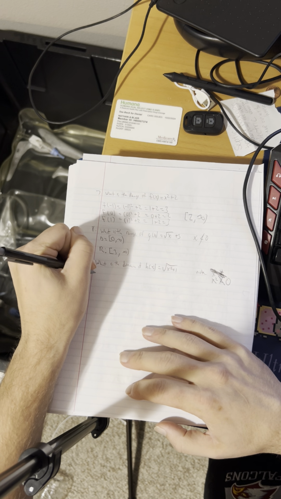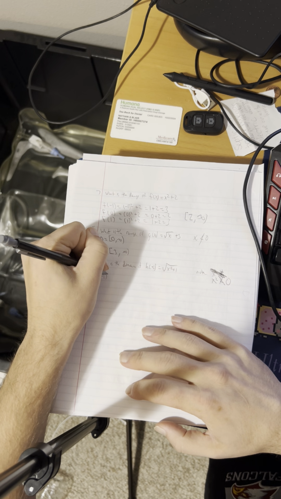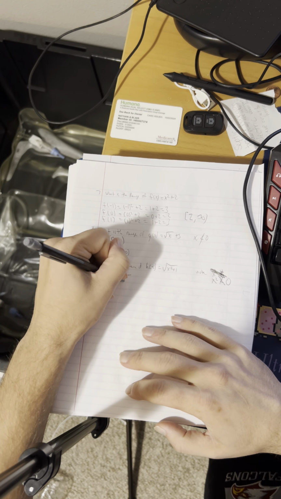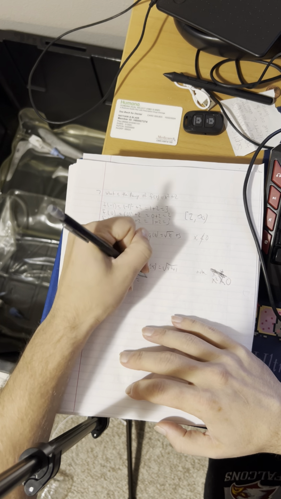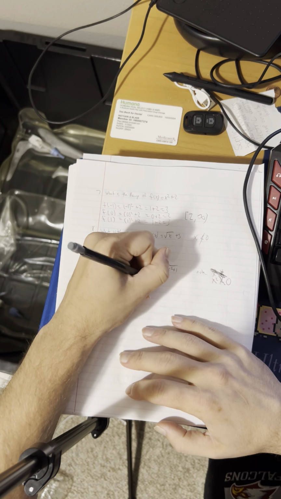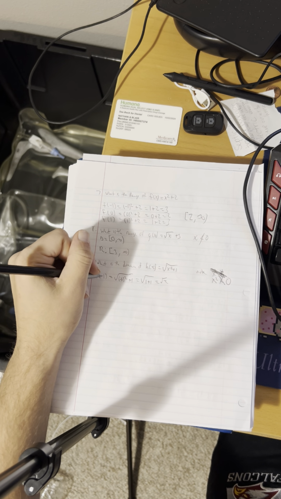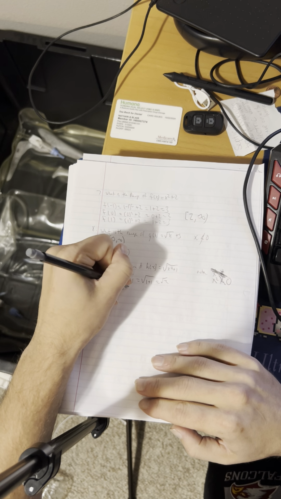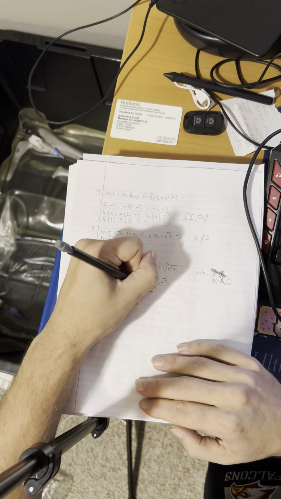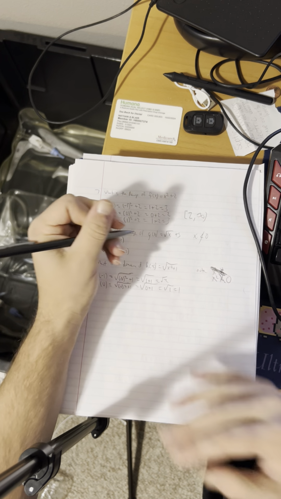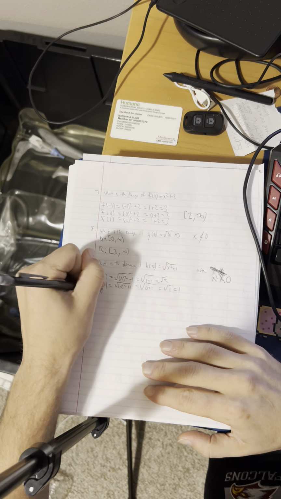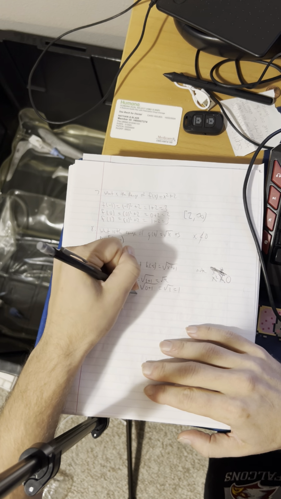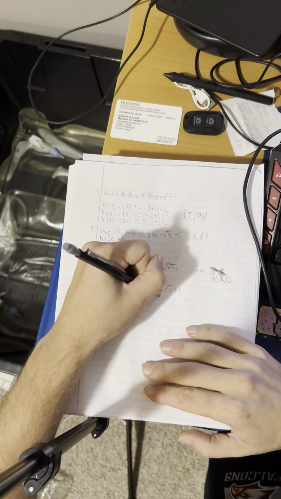So let's just plug in a couple values. F of negative 1 equals square root of negative 1 squared plus 1 equals square root of 1 plus 1 equals root 2. F of 0 equals square root of 0 squared plus 1 equals square root 1 equals 1. F of 1 equals square root of 1 squared plus 1 equals root 2.